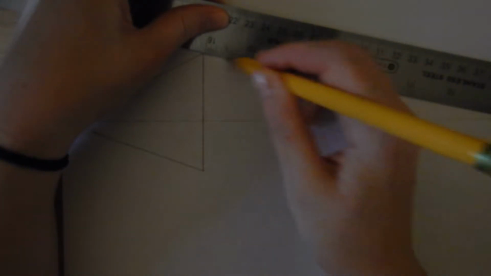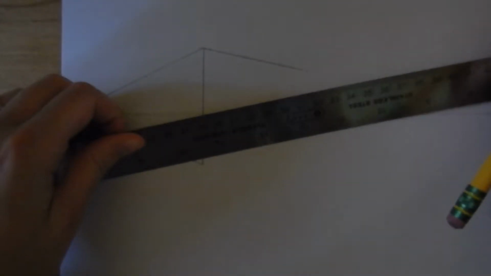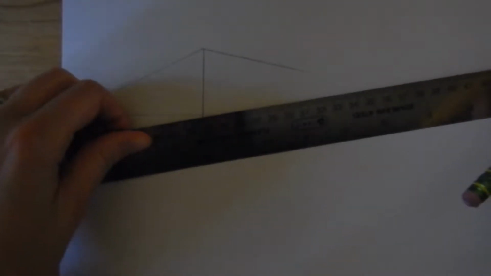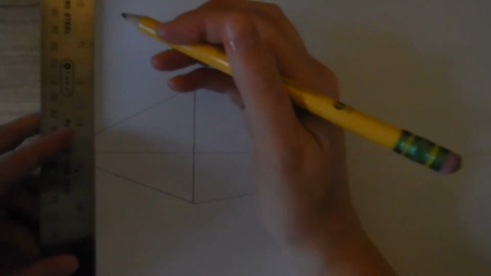In 2-point perspective. Always making sure I'm lining up with my vanishing points. Otherwise it's not going to work.